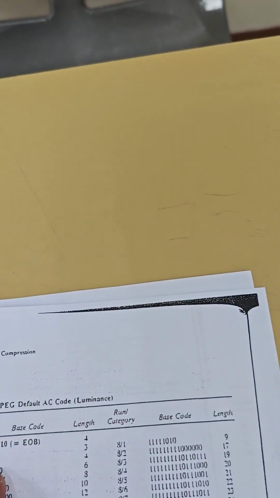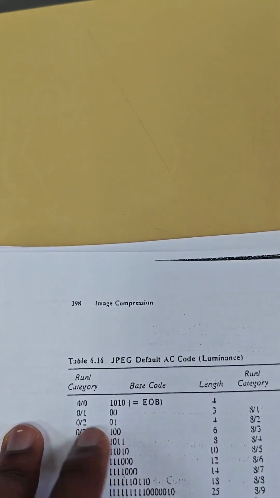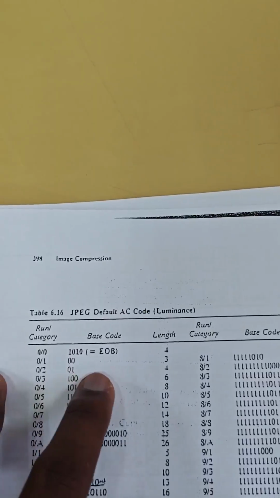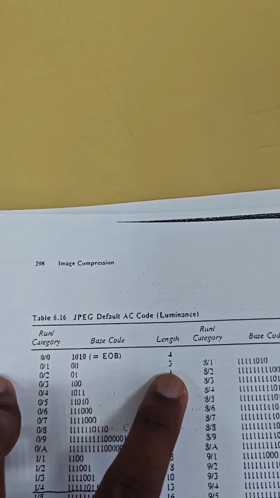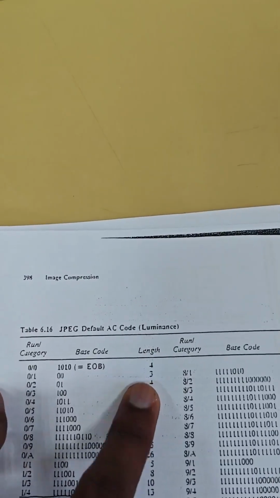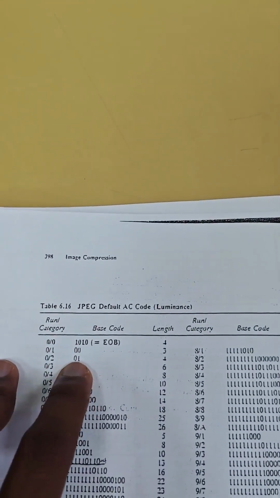So we know our length. Our length is what? We don't know our length. Our length is what? 4? 1, 2, 3, yeah, 4. Length is 4. Base code is 0, 1, which is 2 bits. So we have 2 bits left to represent -3.